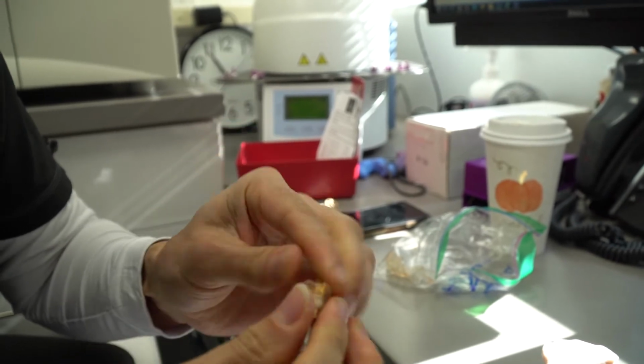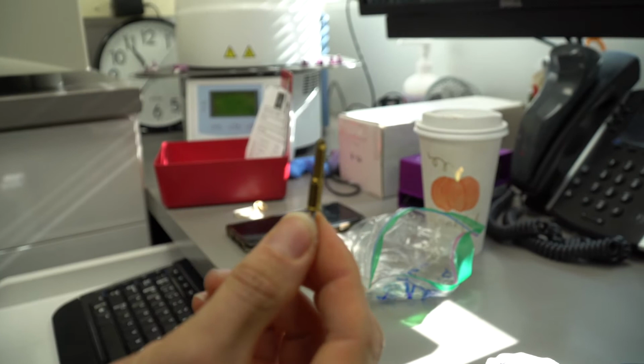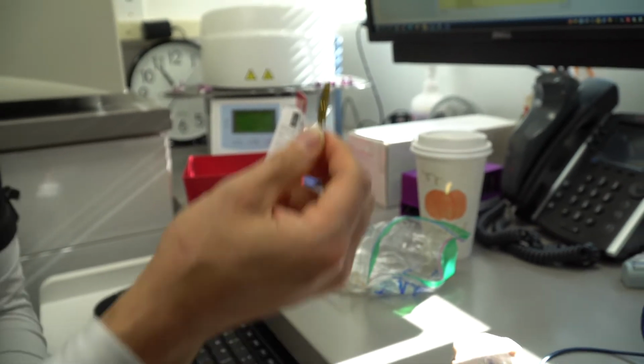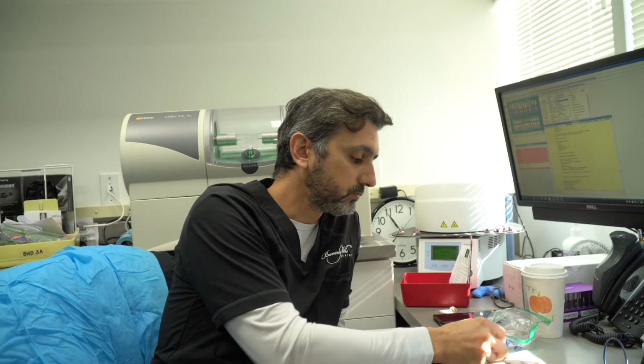And these are what we use to make the space for the implant, and the implant acts as the root of the tooth that fuses to the bone, and then from there we build the tooth on that implant in the form of an abutment and a crown, or maybe just a crown, depending on what's most appropriate.